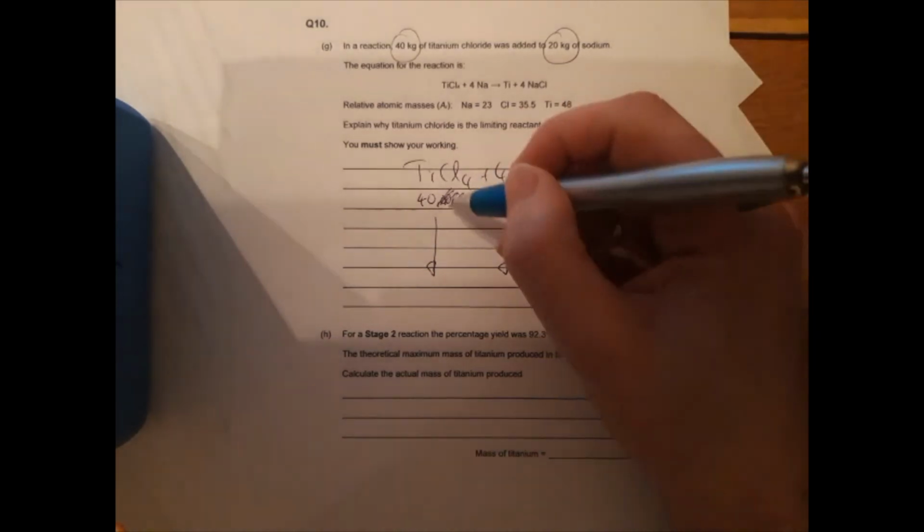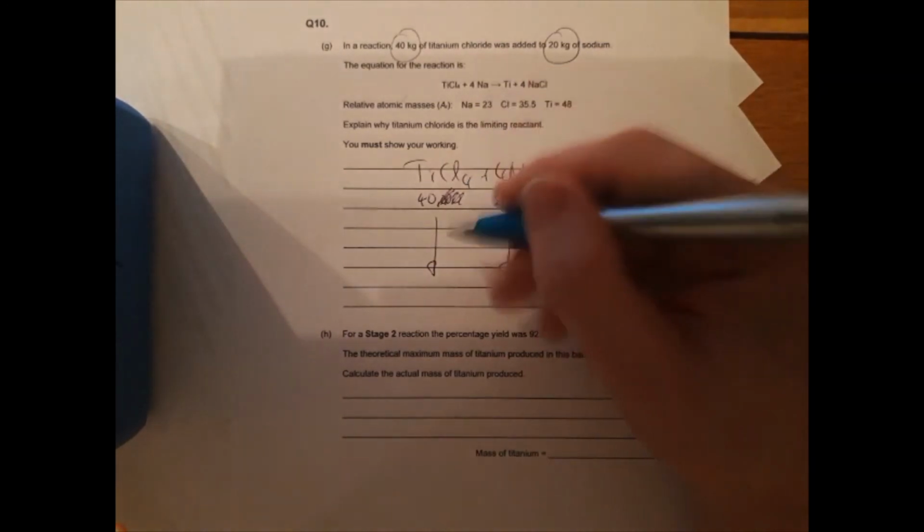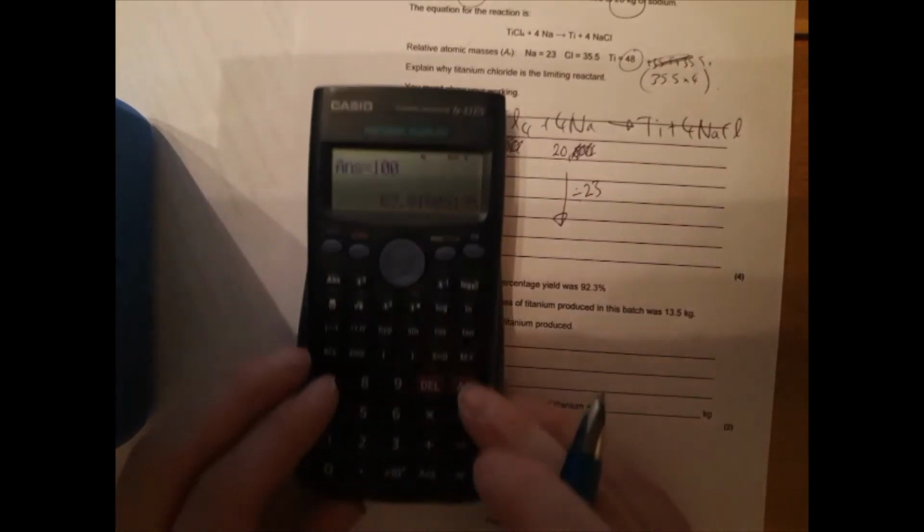Or do I just stick to it? I don't know, I'm stuck between two stools. To work out the limiting reactant, you can do it in kilograms or grams. Right, I'm going to do it in kilograms, but if you're doing it in grams, you'll just get more awkward numbers. Titanium chloride is going to be 48 plus 35.5 plus 35.5 plus 35.5 times 4. Alright, I'm going to work that out before I do anything.